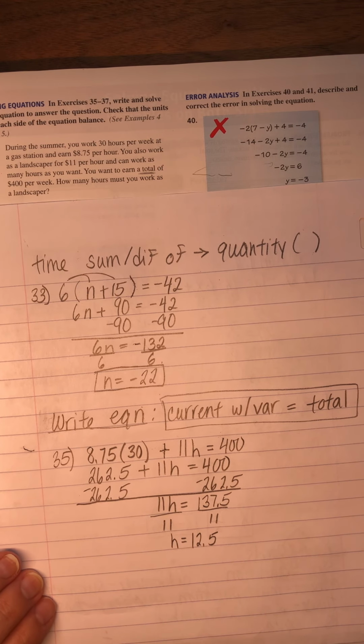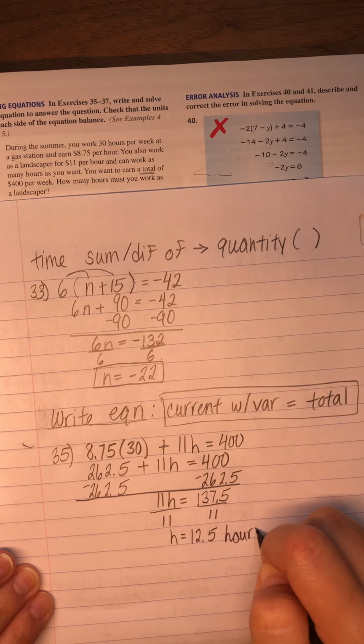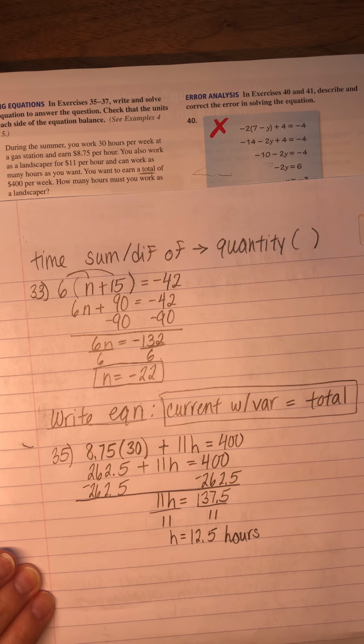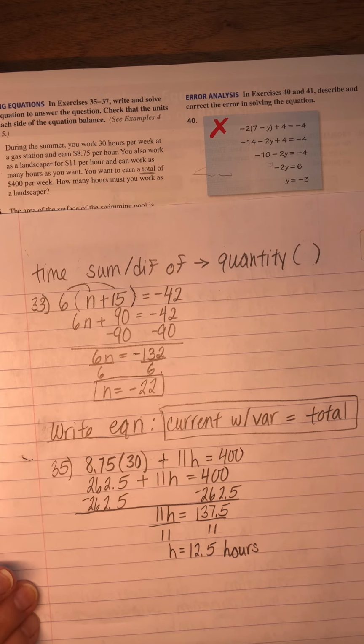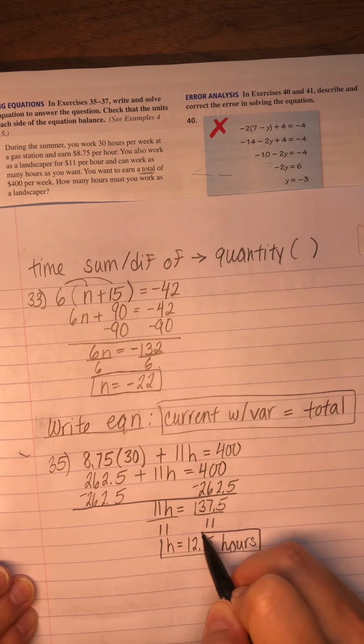Now I could leave it like this as 12.5, and this would be 12.5 hours. Depending on the job, I don't know if I can work a half an hour. A lot of jobs you can, some jobs you can't. It doesn't say that I have to round it, so I'm going to keep my answer just like this, 12.5 hours.